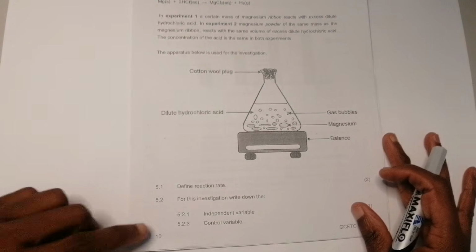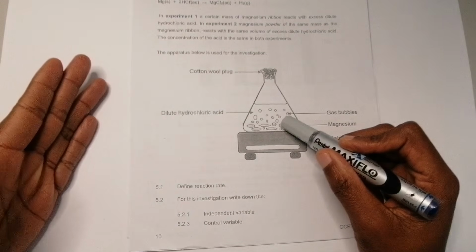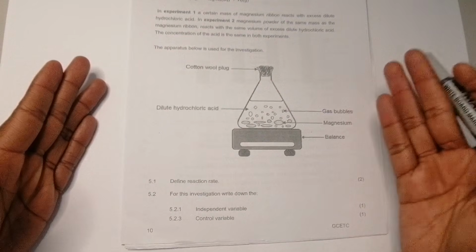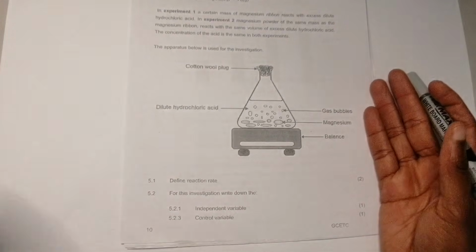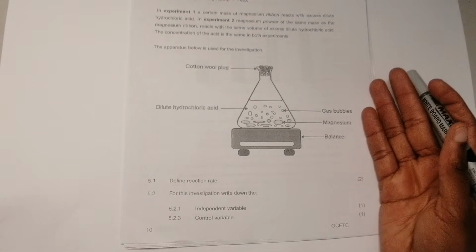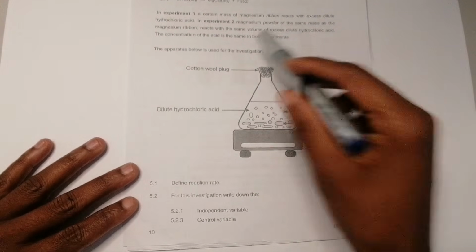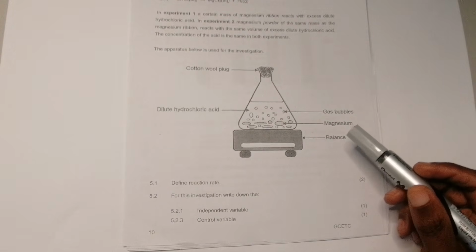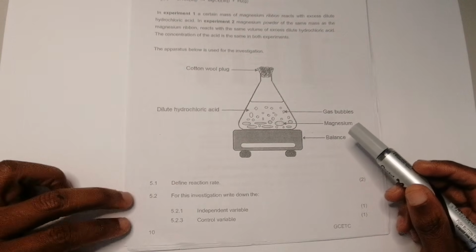So what do I mean? If we've changed the state of division, in one we are using ribbon and in the other one we are using powder, you can't then have powder here plus a higher temperature. So there needs to be only one thing that is different between the two, so that when we make our conclusion, we know for a fact that it's definitely the state of division that affected the rate of reaction. So control variable would be something that stays the same between the two reactions.